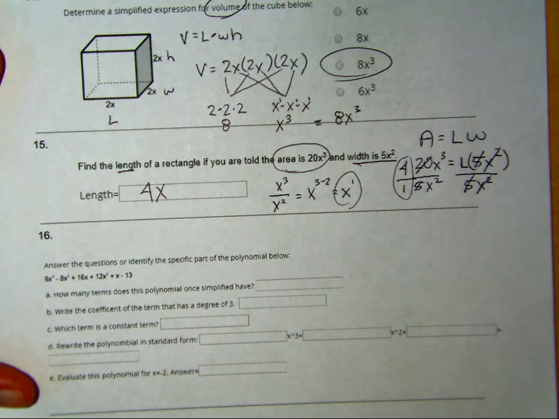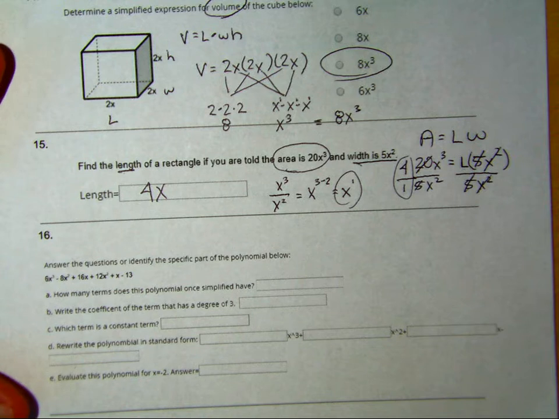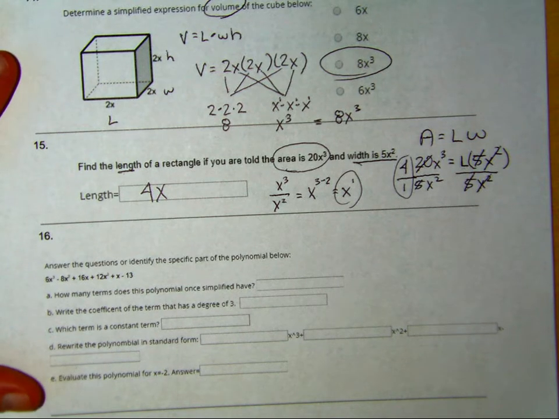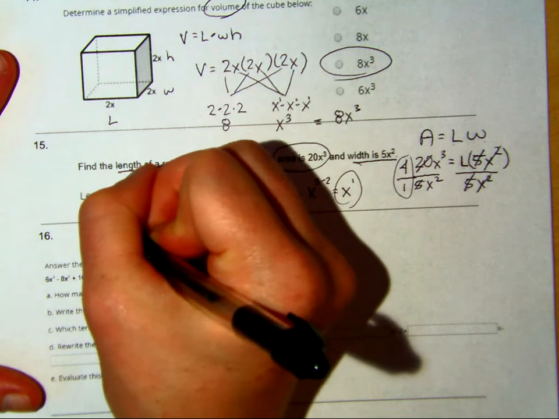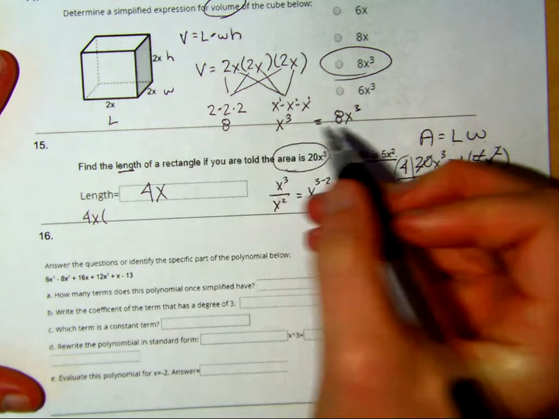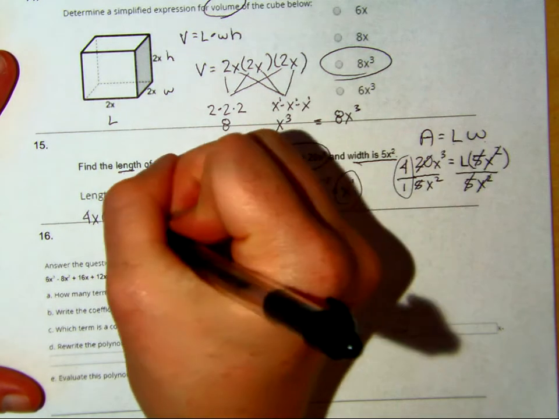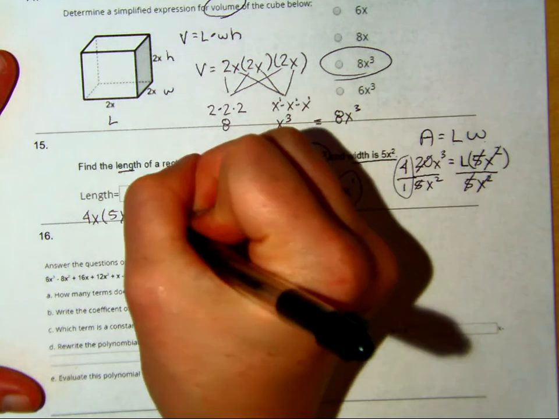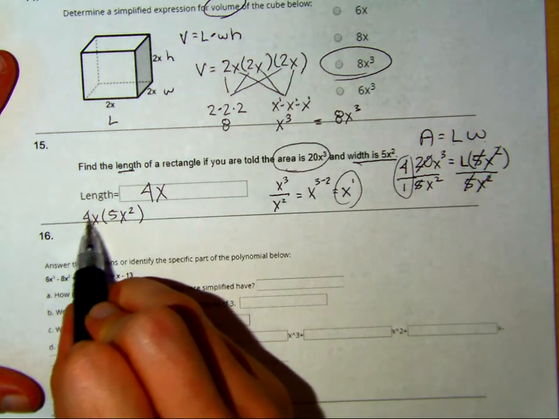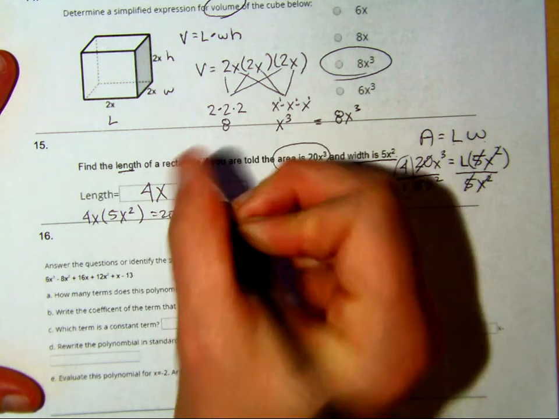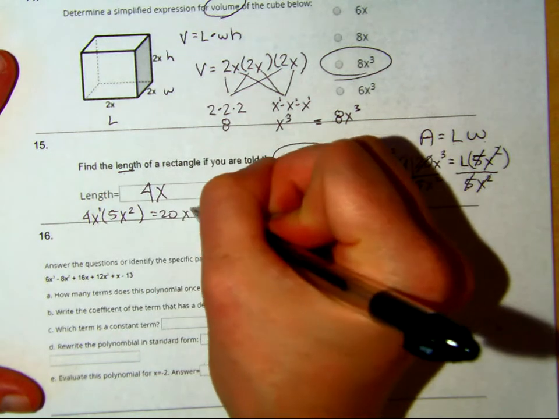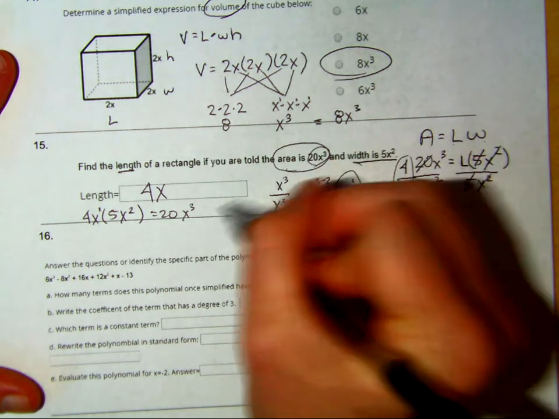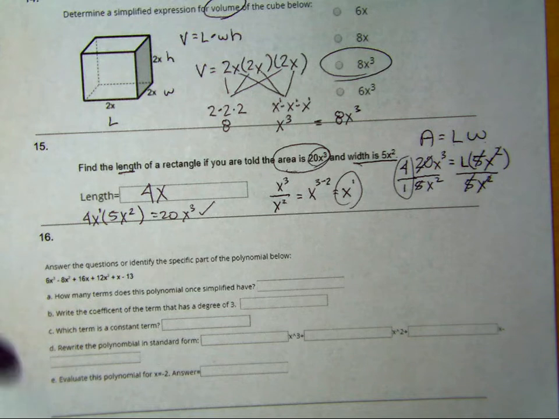Okay, and you can check yourself, right? So you know length times width equals area. So does 4x times, that's your length, 5x squared, what does that equal? 4 times 5 equals 20. X to the first times x squared equals x to the third. So yes, it does. Okay? So your answer is 4x.